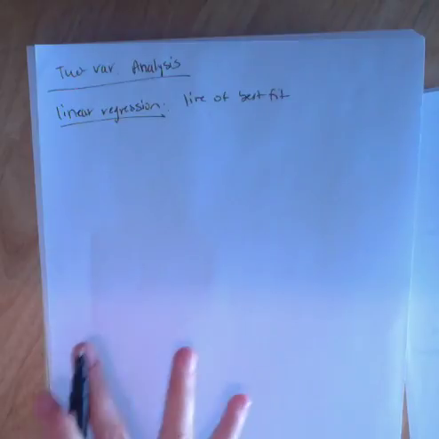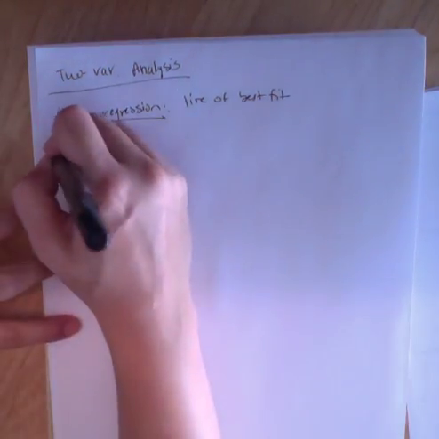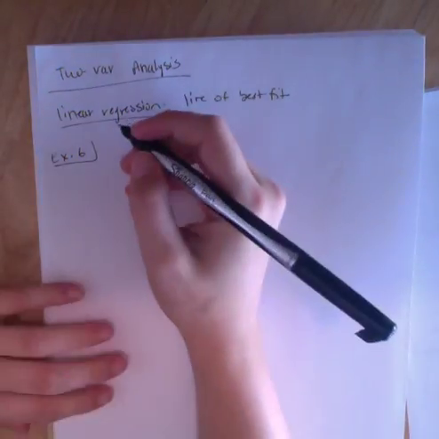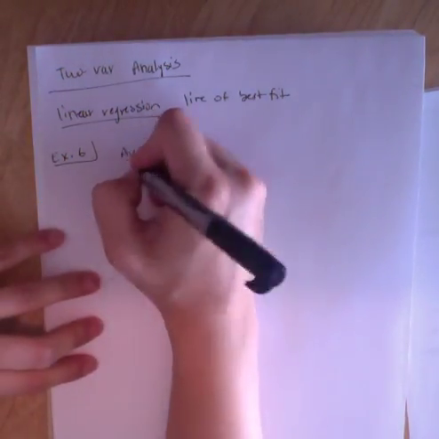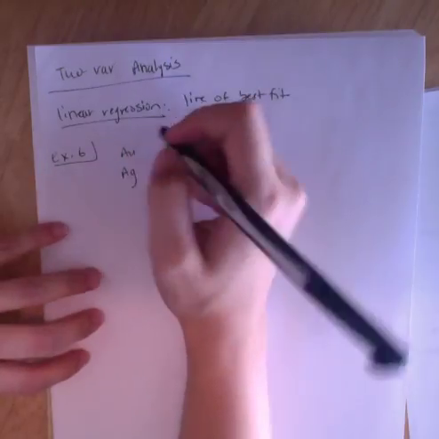Now, we have done this before where you are given a graph and given a line, and you are told to find the equation of the line of best fit by hand. What's going to happen now, which I'm going to show you in example 6, is you are going to be given a chart. So in this case, our chart is going to be here, silver and gold.